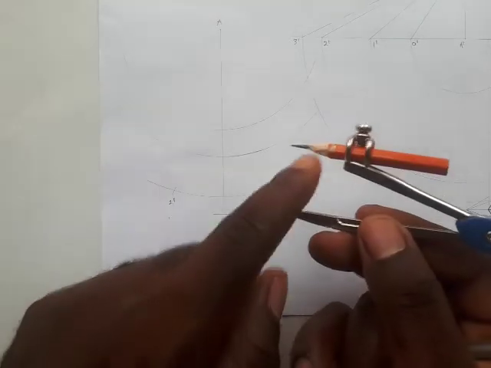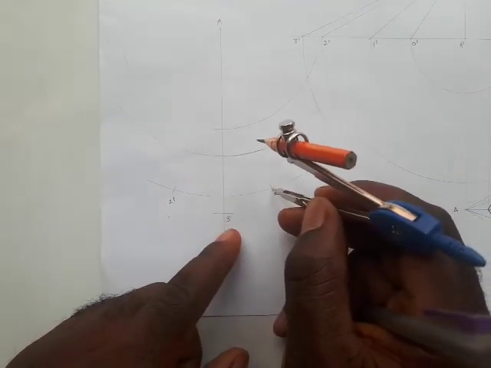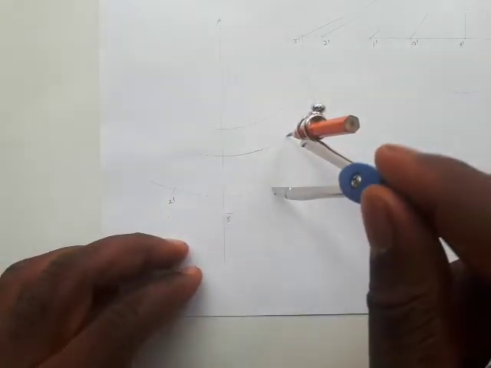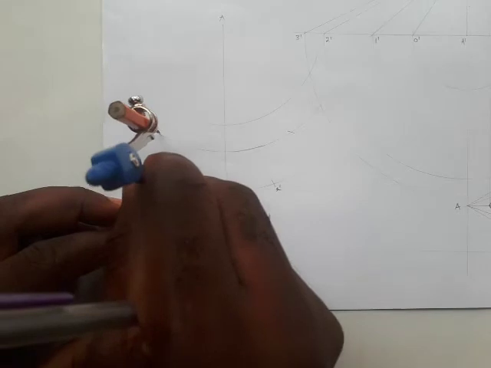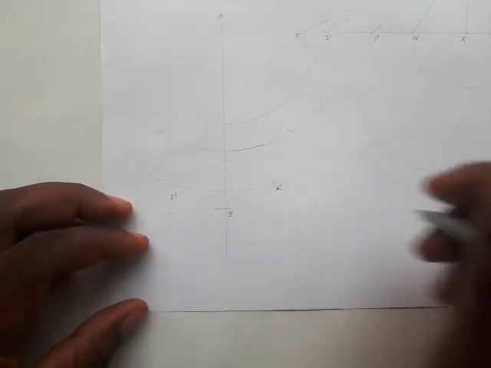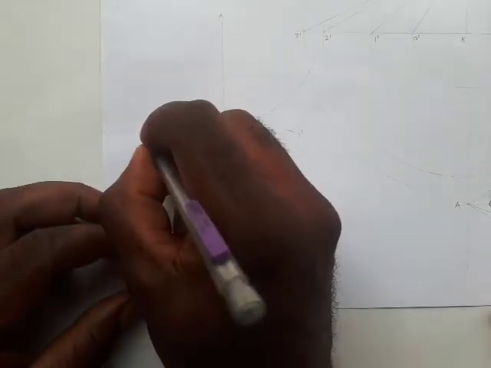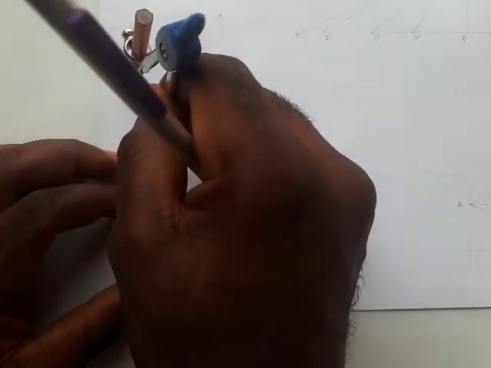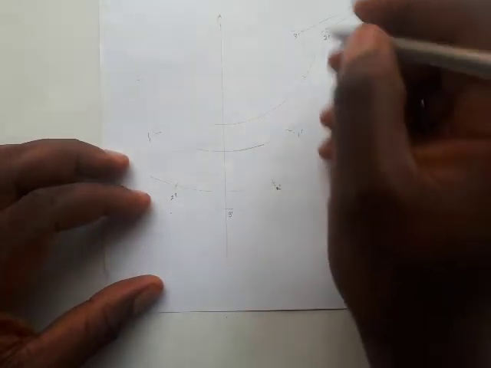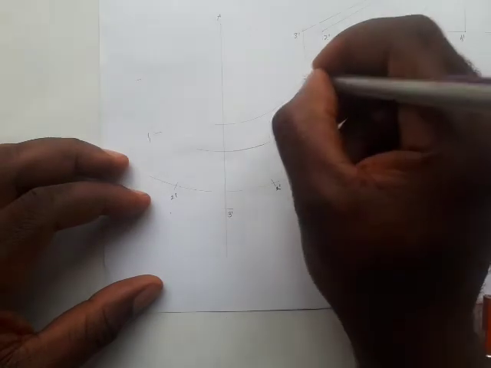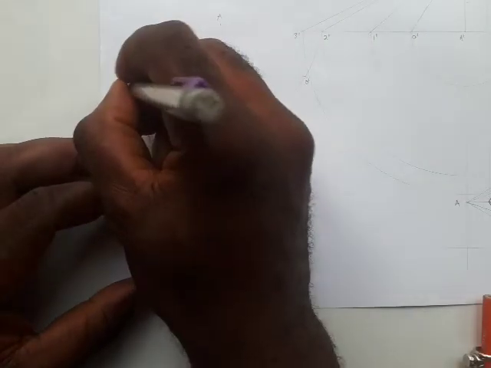Then with this same 3, you needle here, cut the arc next. At this point, you needle here, cut the arc at this point, and it becomes your 1 prime. And finally, you needle at this point of intersection here, cut this arc. You needle here at this point of intersection, cut this arc. Ignore this arc, please, don't confuse it. It's for this drawing. So this becomes your 0 prime.